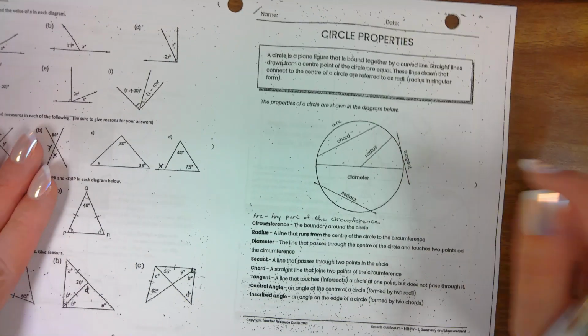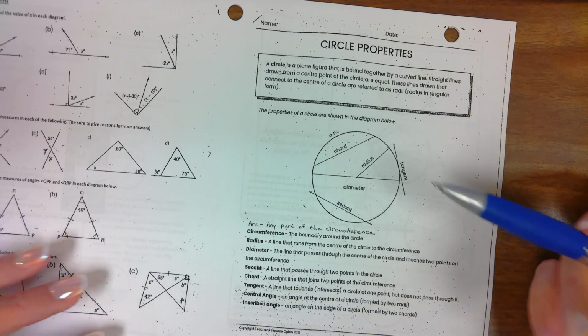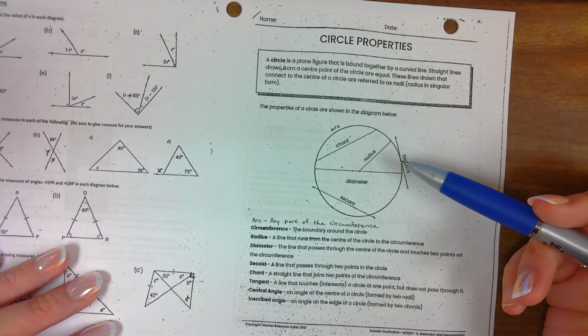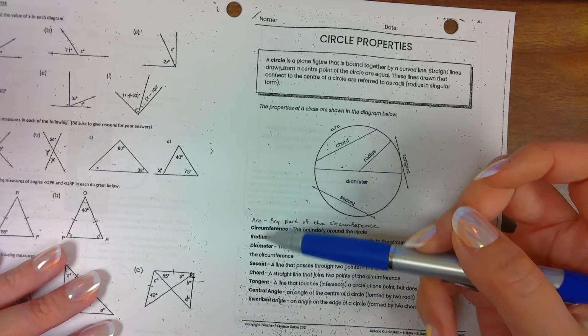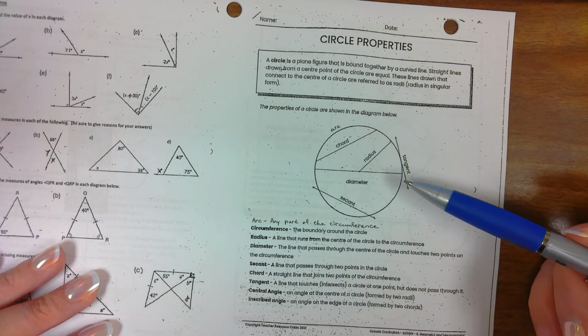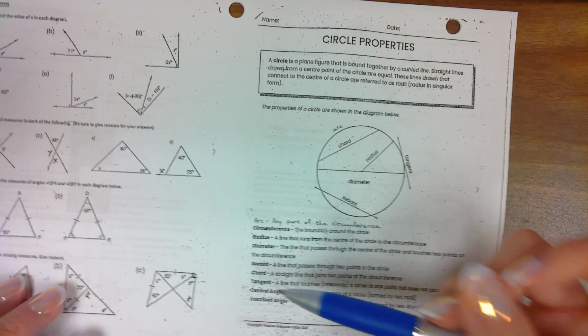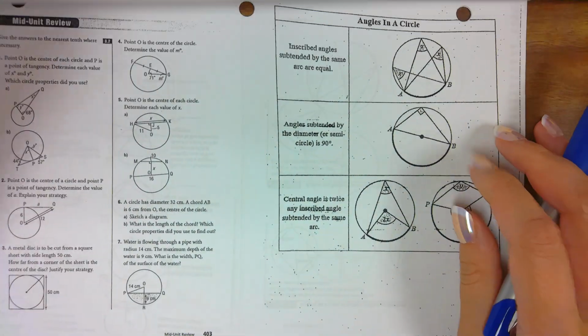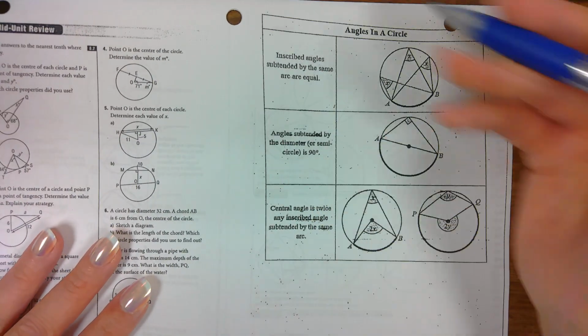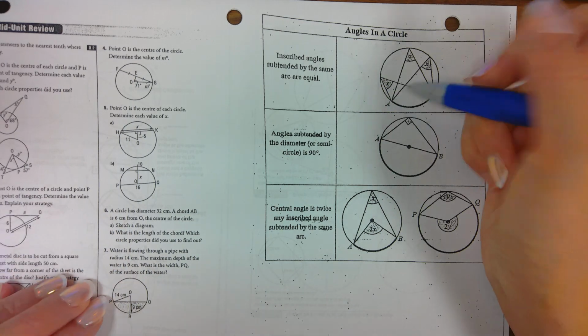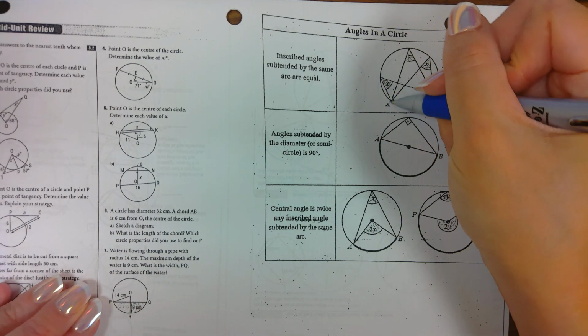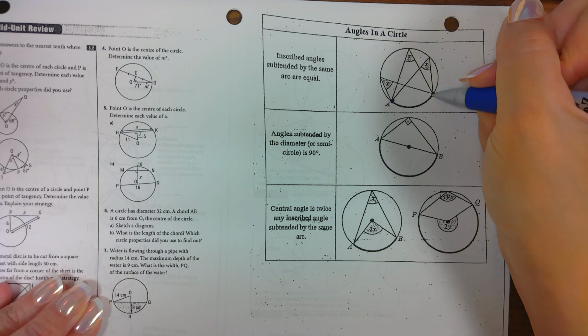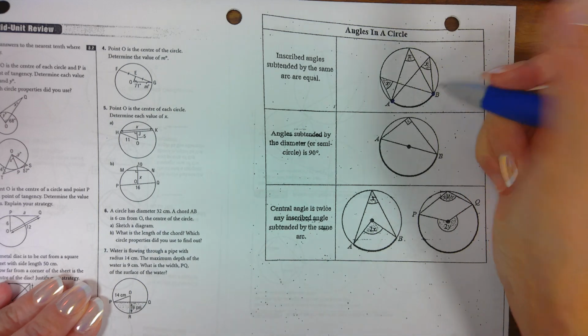The new terms, actually not new, you know most of these terms as well. So you do need to know these terms for the circle as well. The 2 new ones are central angle and inscribed angle right here. An inscribed angle is when you identify your arc. So this is your arc AB.